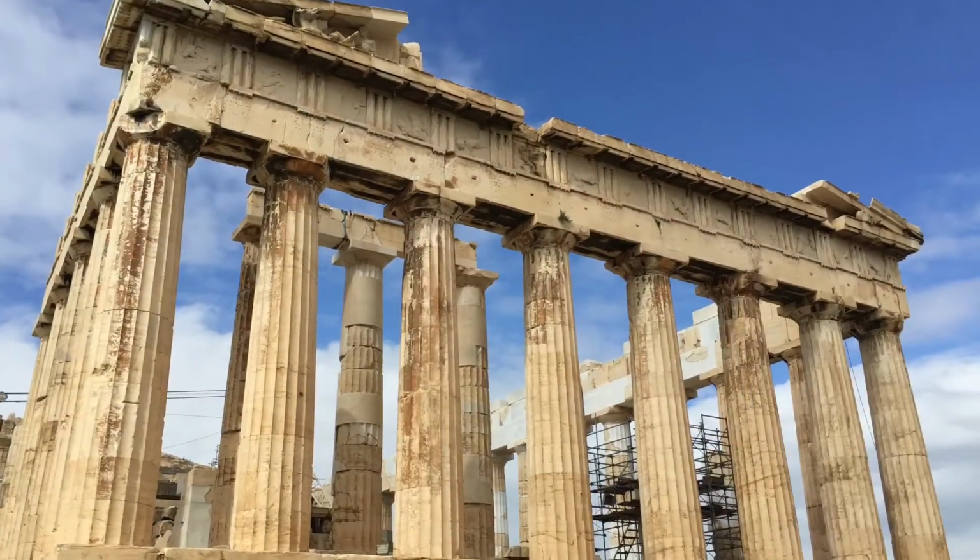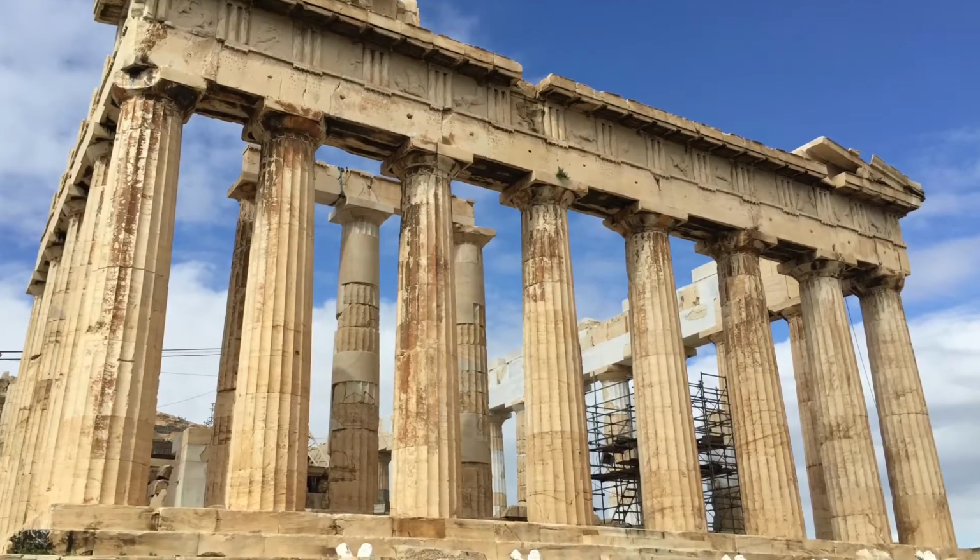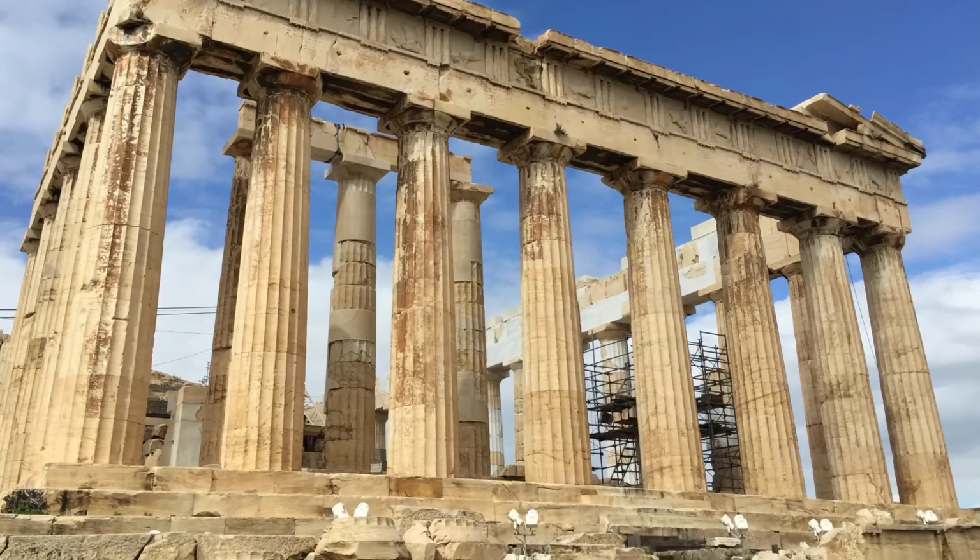I thought it would be a nice idea to talk a little bit about the three principal column orders of ancient Greek architecture. So the Doric, the Ionic, and the Corinthian. I discussed column orders a little bit in the virtual tour of the Acropolis of Athens, and it seemed to me a good idea maybe to do a little tutorial to refresh everybody's memory. So let's jump right in.